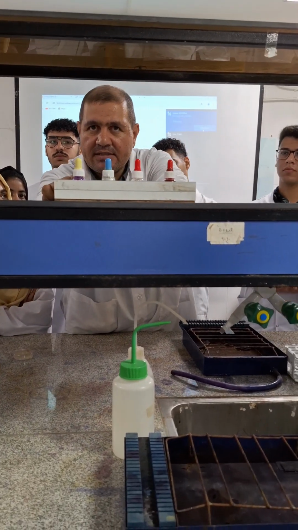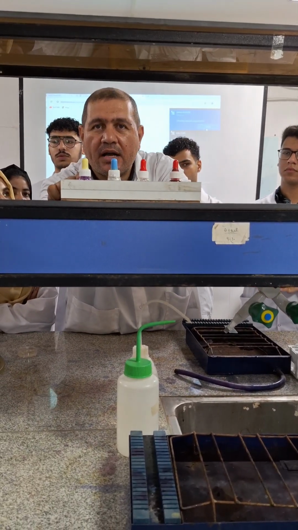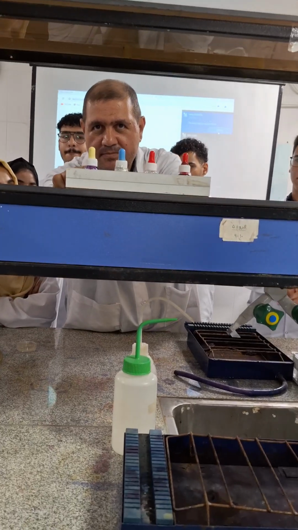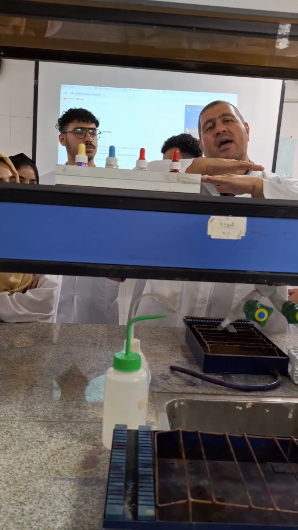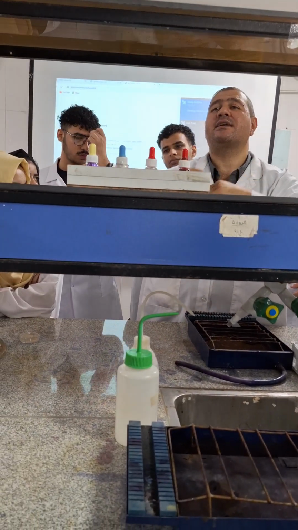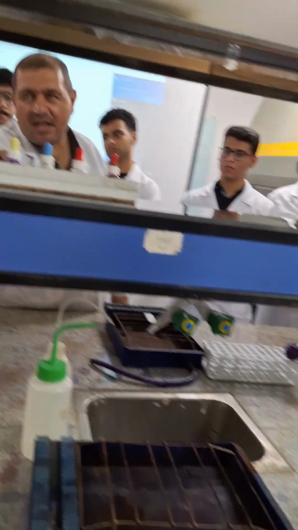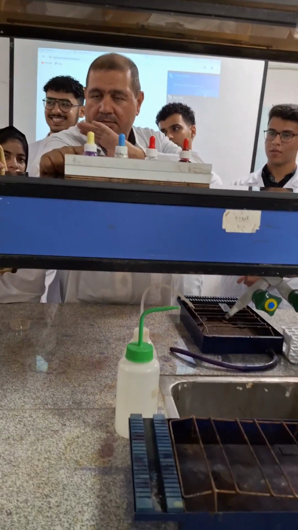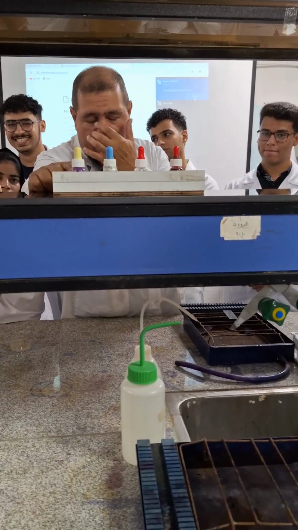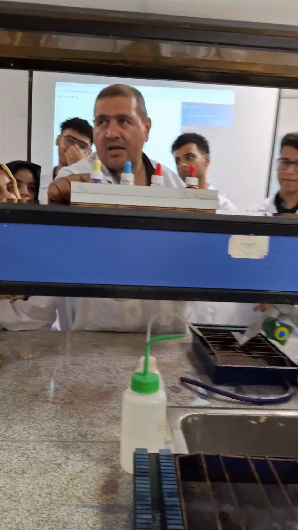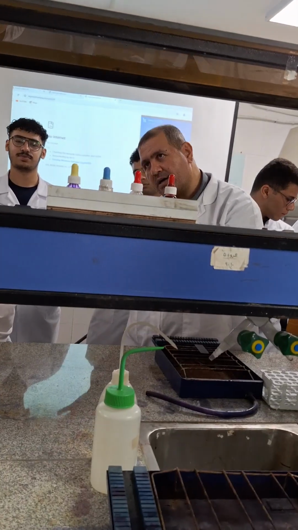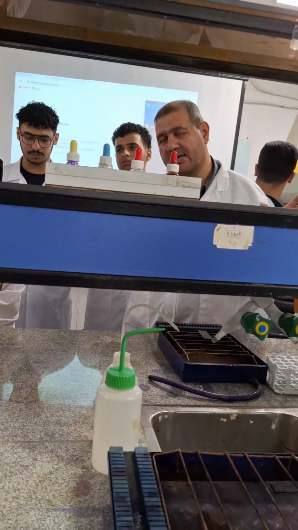Crystal violet reacts with peptidoglycan. The peptidoglycan layer in gram-positive is very thick, and because crystal violet reacts with peptidoglycan, you can see purple after staining.